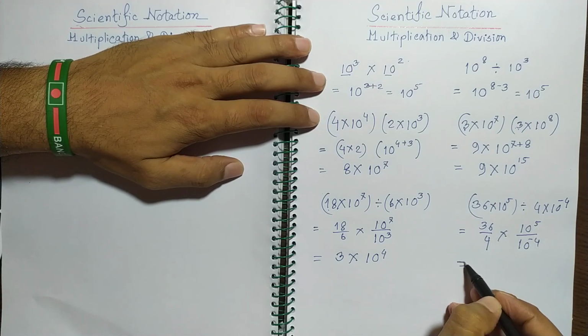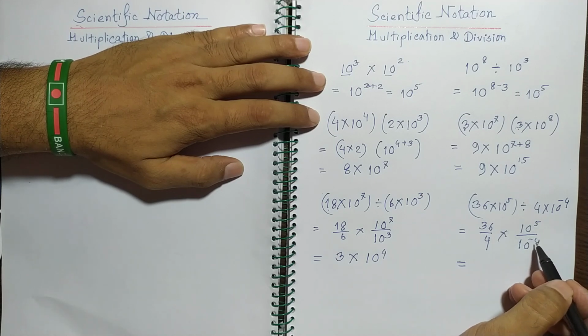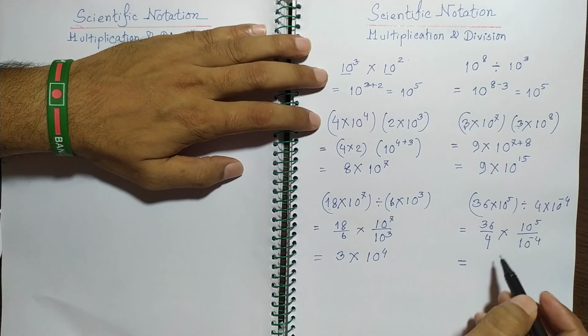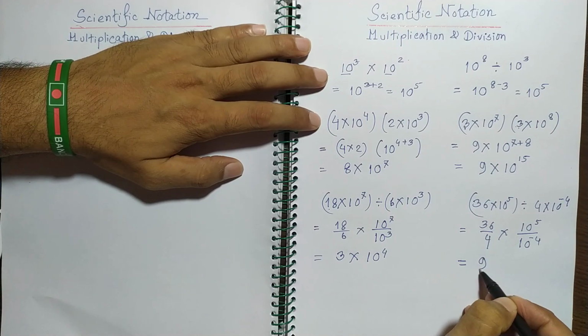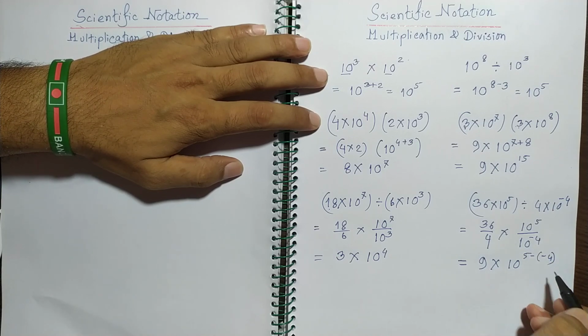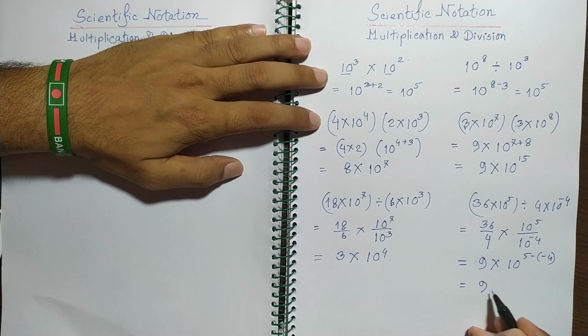When we divide, we just subtract the exponents. So 36 by 4 should be 9, and 5 minus minus 4, so it should be 9 times 10 to the power 9.